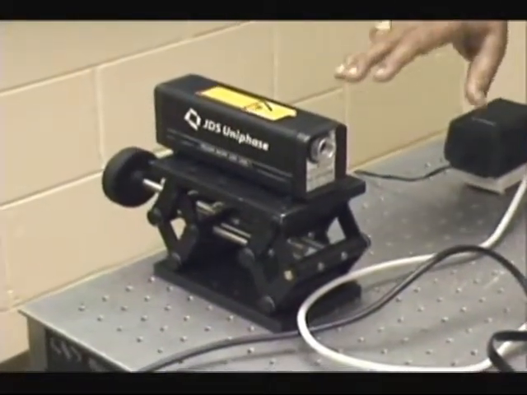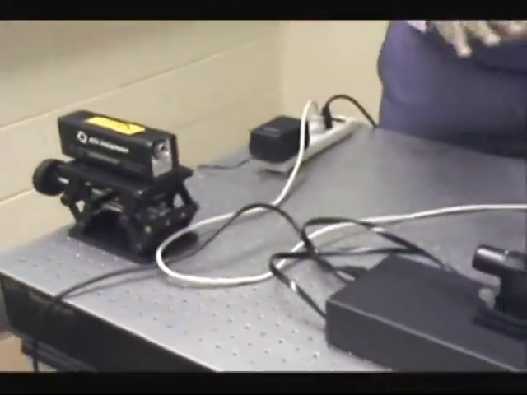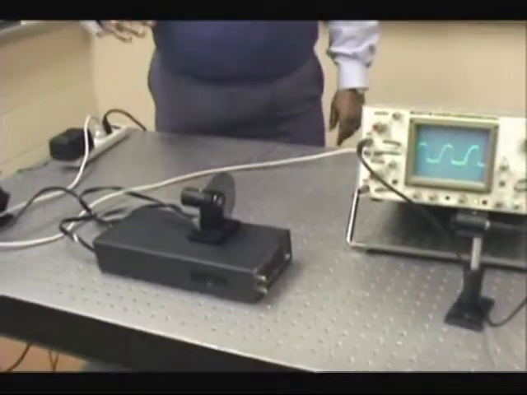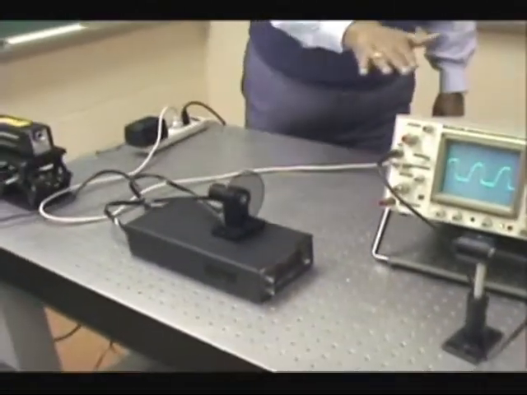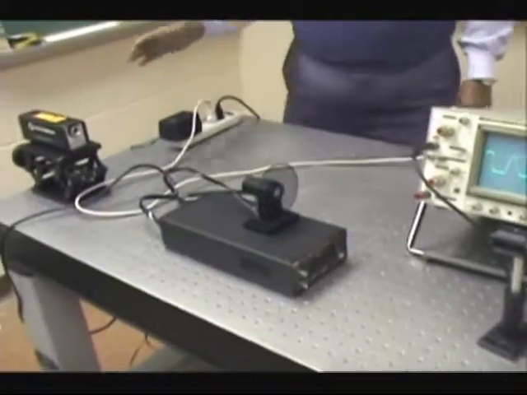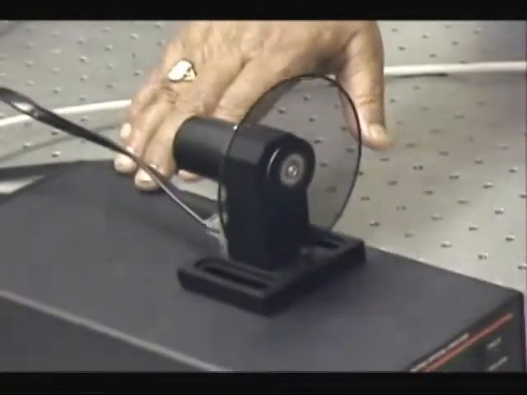And this lab jack is used to adjust the height such that this lab jack, this optical chopper, and the detector are in line in two axes. They have to be in line in this axis as well as in the height. So this is the laser. And then we have got the optical chopper and its controller.